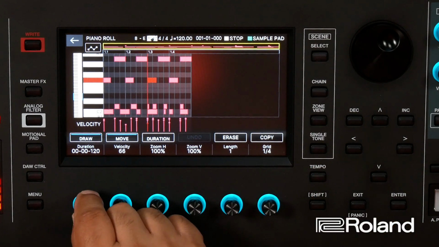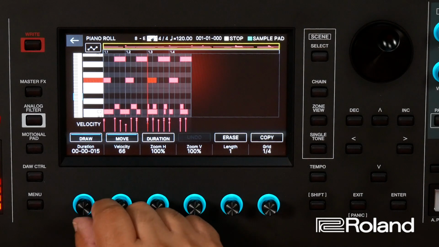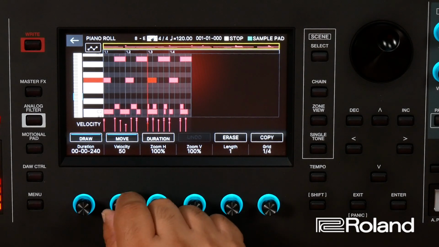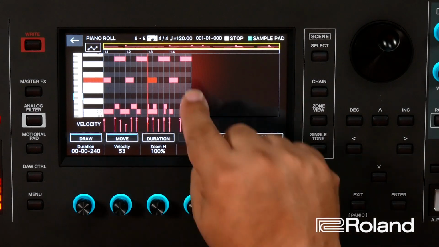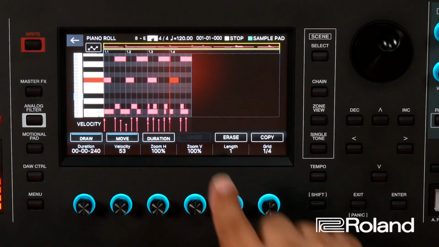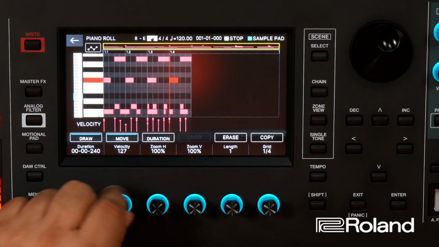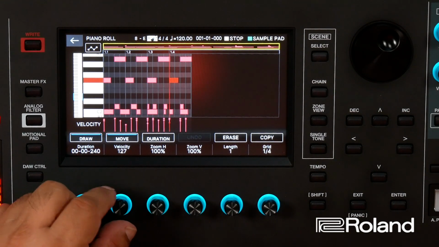I can adjust the duration of a note, where I want it to start or how long I want it to be. The velocity, maybe it's a little bit too loud. I can adjust the individual note, and if you look right here at the bottom, you can actually see me adjusting it.